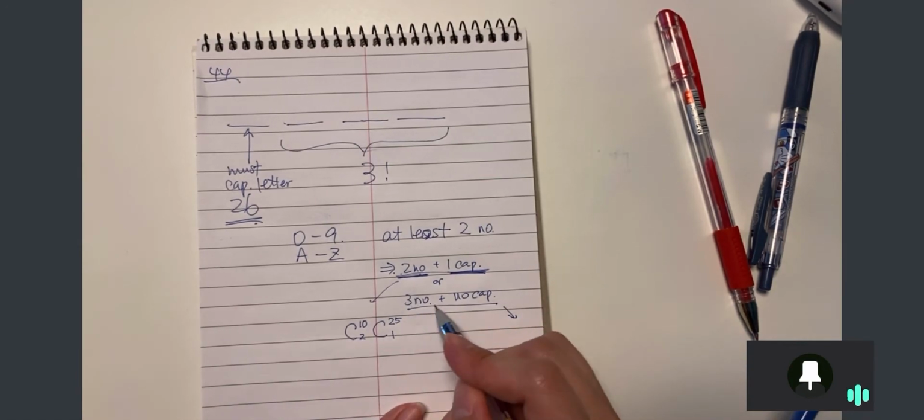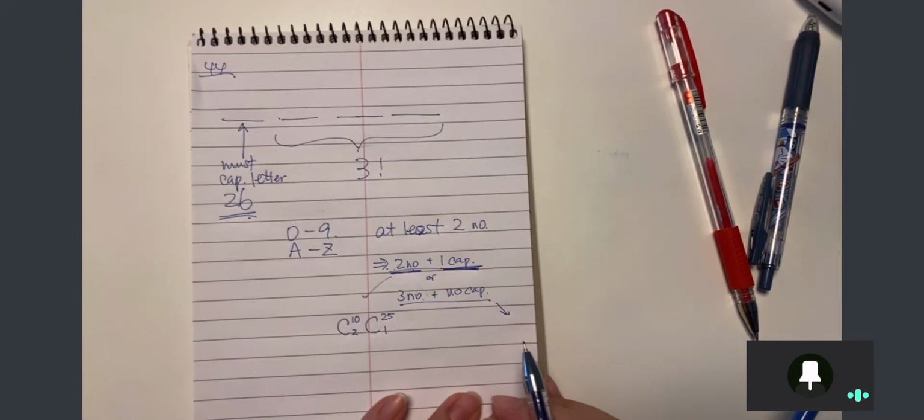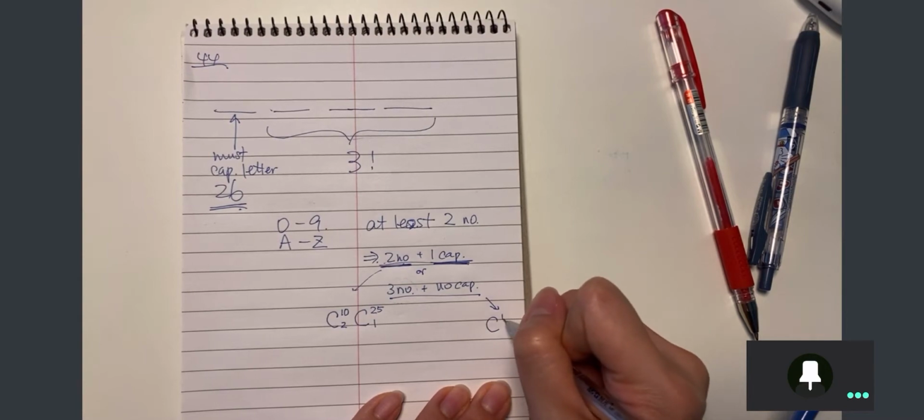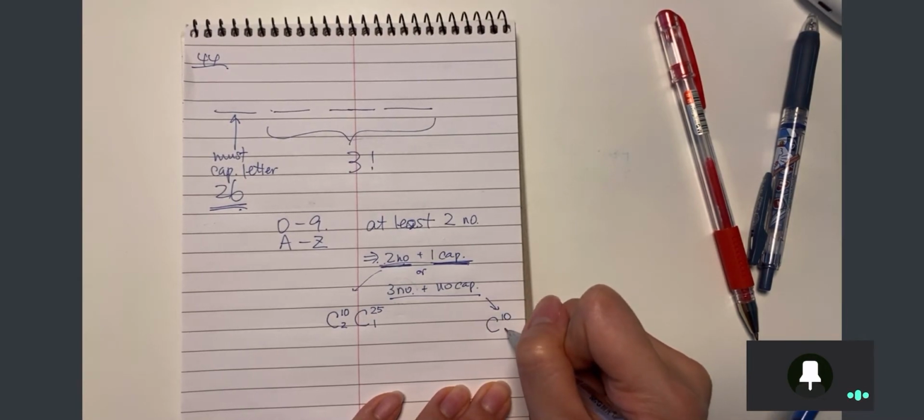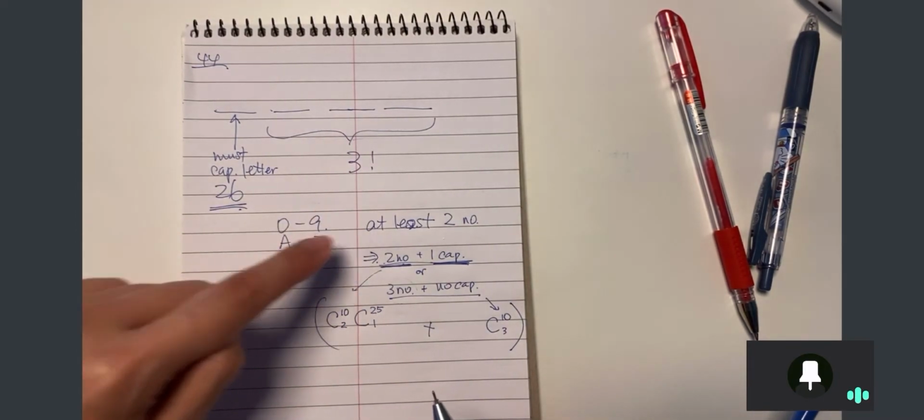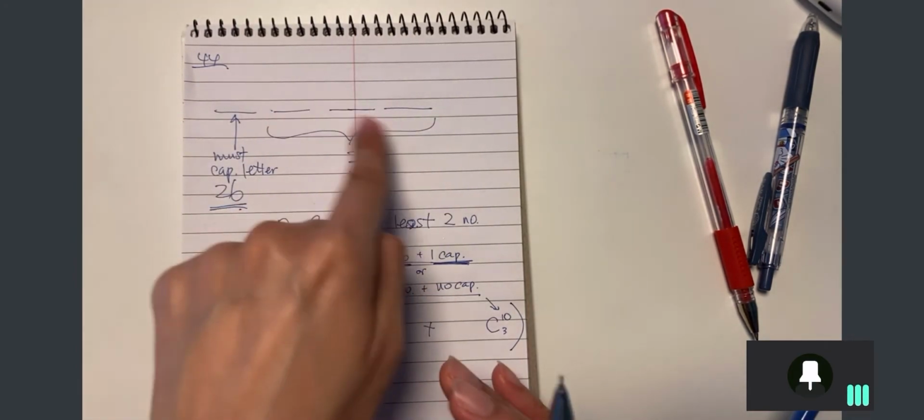And for the situation where 3 digits are numbers but no capital letter, we choose 3 out of 10. These 2 situations added together are our options, and then we multiply by 3 factorial because they can change position among the 3 positions.